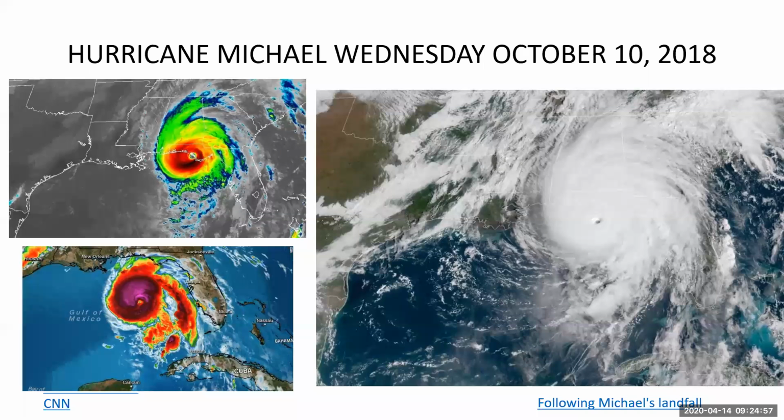so these are continuing to happen. Again, these are pictures of Michael that happened on October 10th. I was actually teaching the class in the fall when it was happening. So I had CNN showing it live as it was hitting the ground. And Michael just stuck around. It wasn't moving very fast, and it was pretty big. And this whole area suffered a lot of damage.